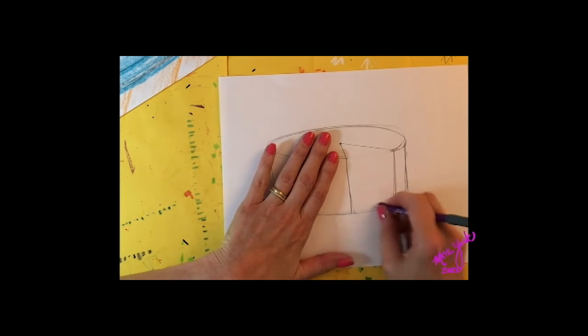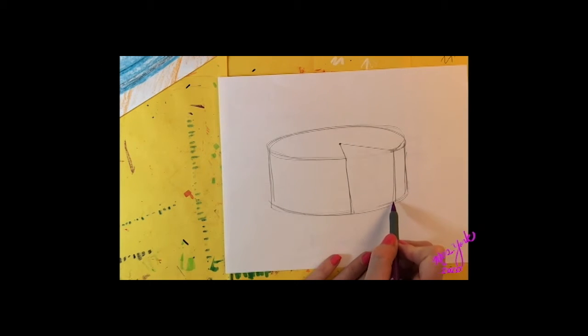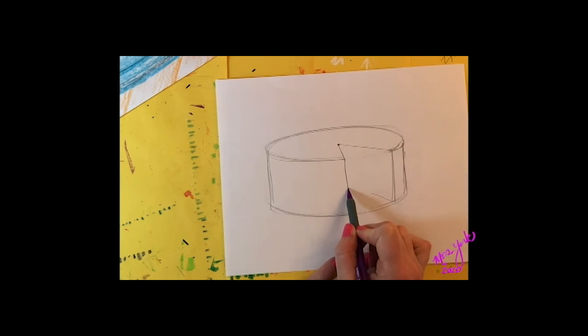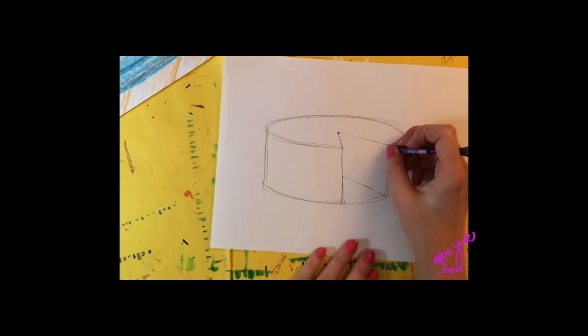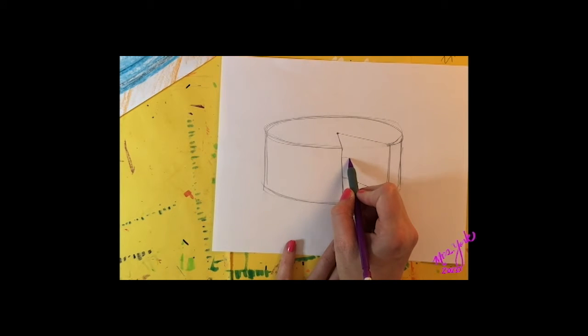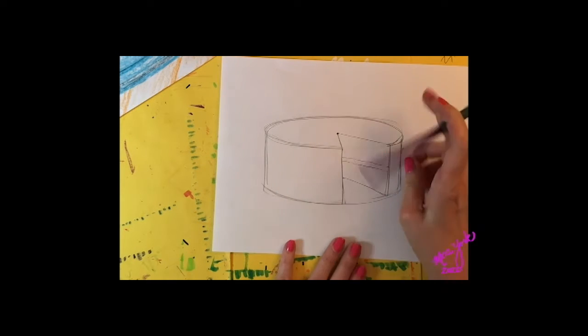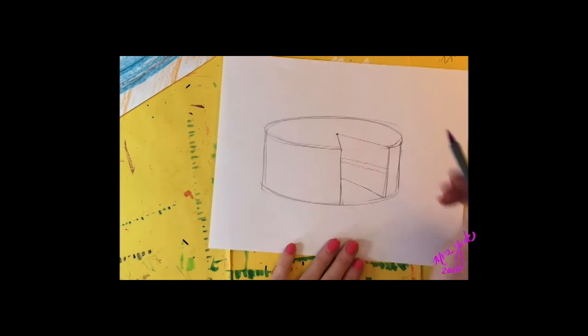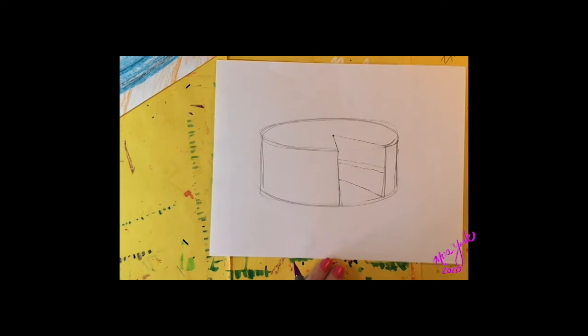Okay, let's fix this up, tidy this up some too. Now I'm going to draw another diagonal line here because this is the side of the cake we can see. Can't see this side. This side's open. Now I'm going to put a little line right here for that double layer of frosting inside of there because I love frosting. Okay, so there's my cake.